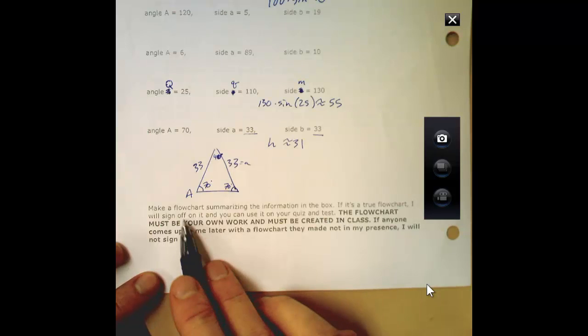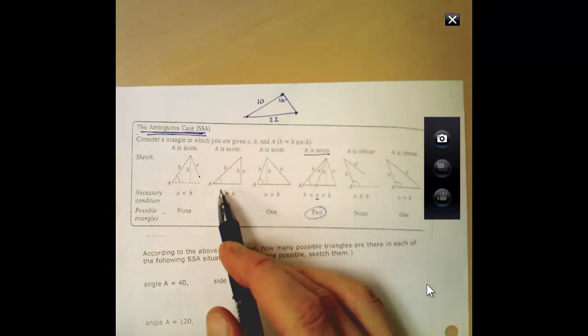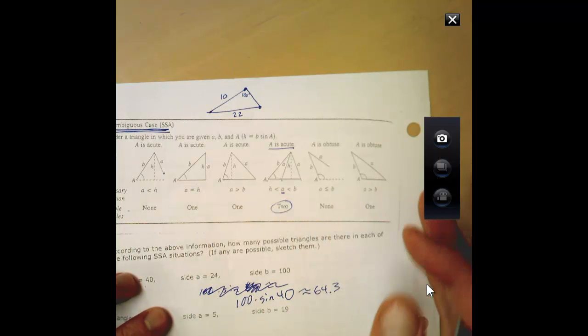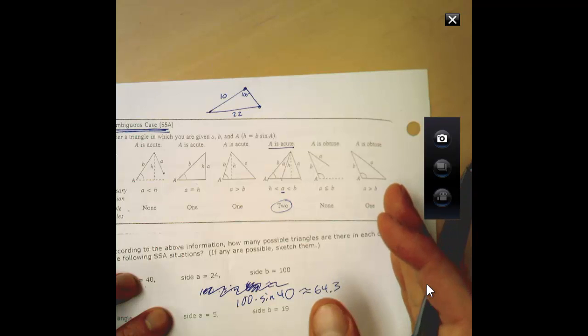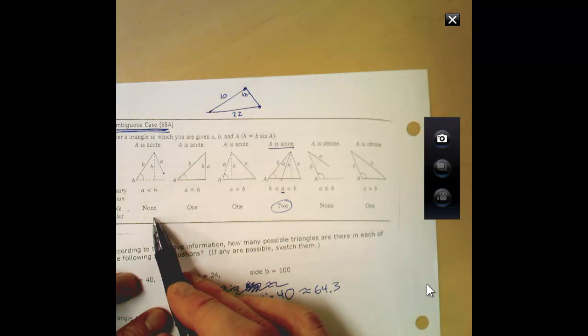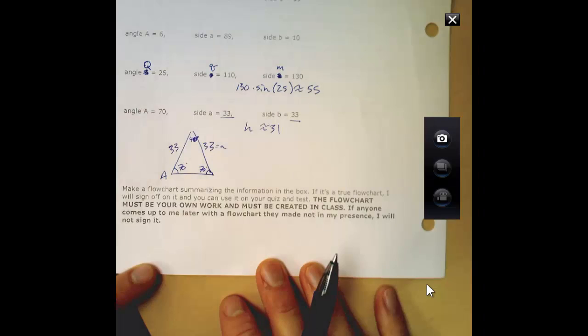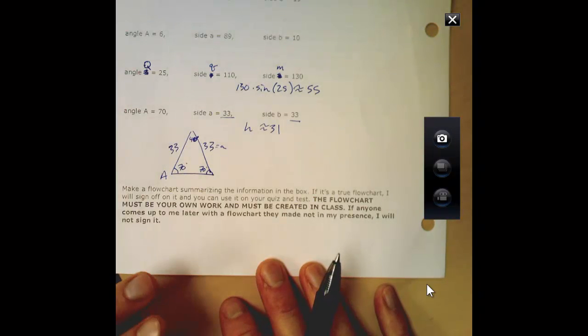Okay, now look at what it says down here. This is if you're asking about the flow chart thing. It says, make a flow chart summarizing this stuff. In other words, think about how these decisions can be made one at a time to get you through the decision-making process to lead you to one of these final conclusions. We want to know, is there only one possible? Are there exactly two possibilities, or are there no possibilities? You want a flow chart that takes you to one of those endpoints. Okay? So you can still do that in class on Monday. I can still initial it, and you can still use it on the test.